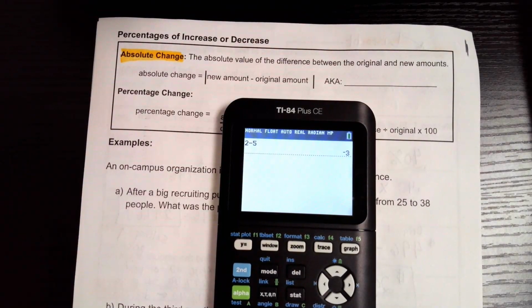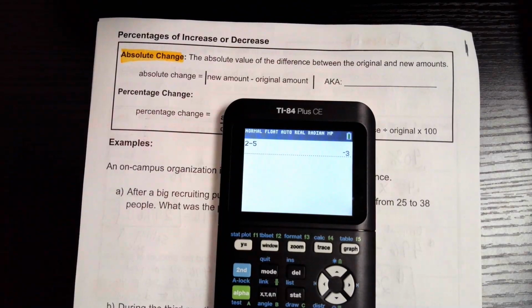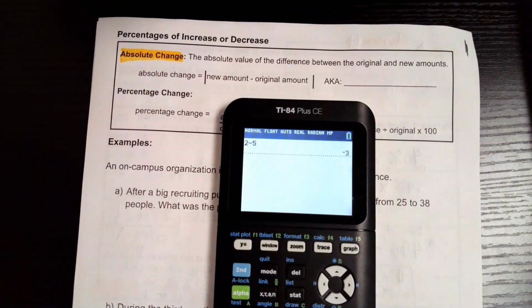Okay? But what if I'm in a situation where I don't want it to have a sign? I just want to know how far apart the numbers are from each other. And I could say, give me the absolute value of the difference. What does the word difference mean in math? Subtraction. So there are times when you will be subtracting and we do not care whether you get a positive or negative. I just want to know the difference in the two numbers.